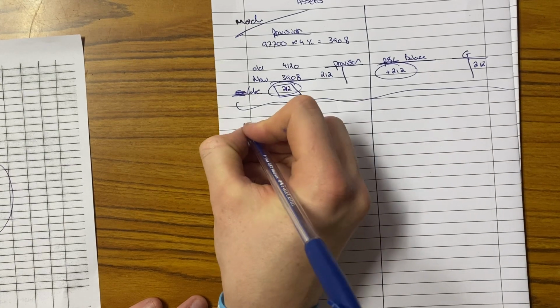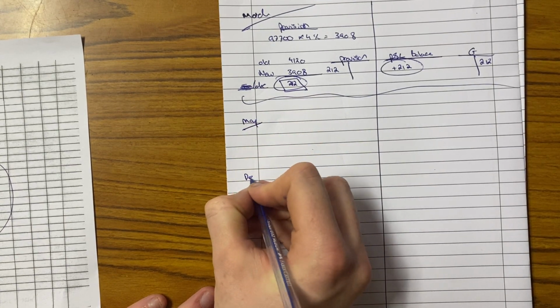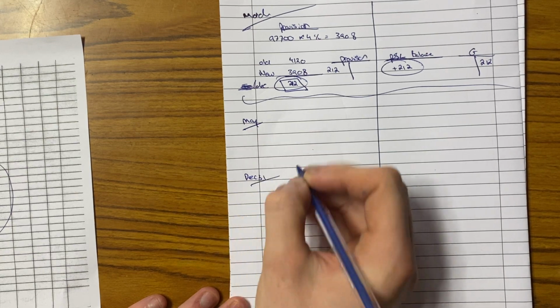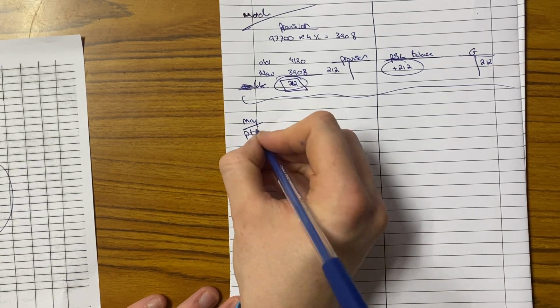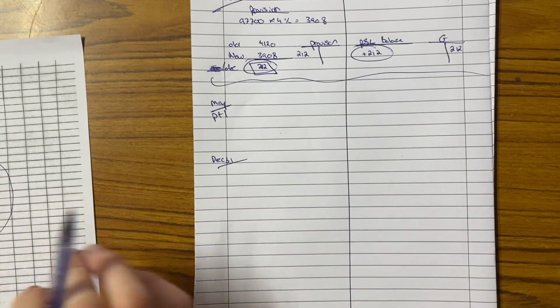So when we do this, we're going to have a May working, and just underneath it, we're going to have a December 31st working. This is going to be May part 1. And then we're going to do December 31st. This is just how I do it. Your teacher might do it a small bit differently.